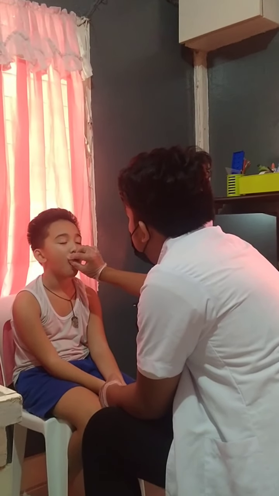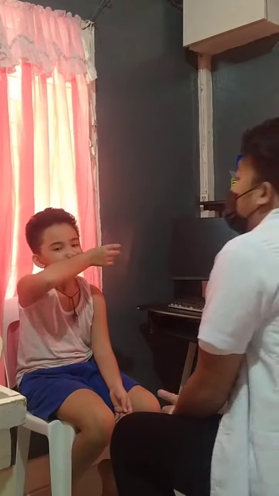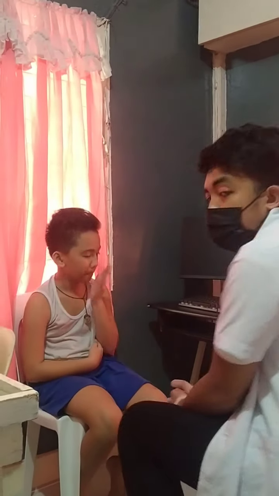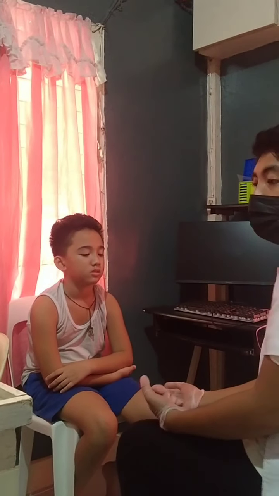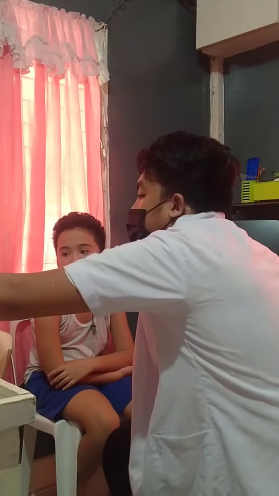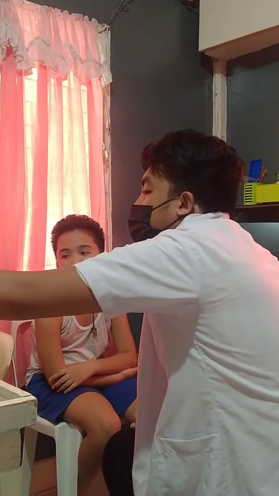Alright, so there is no tenderness present and the patient's lips are soft. And the next thing we will do is palpate the patient's tongue for its firmness and consistency.